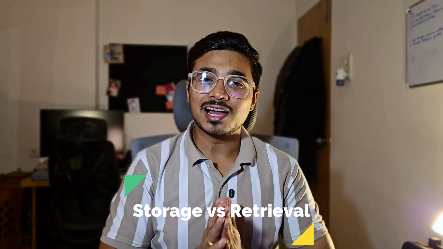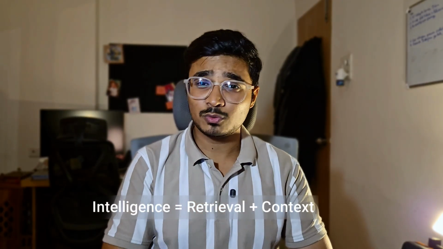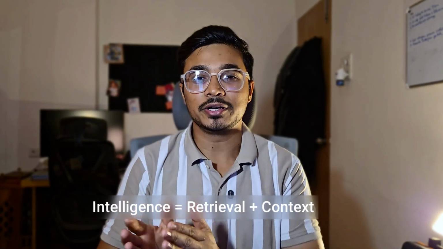Let's go. Most people think if I save enough, I'll be smarter. That's wrong. Intelligence equals retrieval plus context. If you can't ask your notes questions, combine ideas, spot patterns, then you don't have a second brain. You have a digital junk drawer. AI solves this. Now what I'm going to do, I'm going to open my knowledge vault.